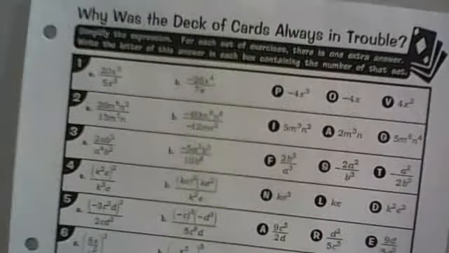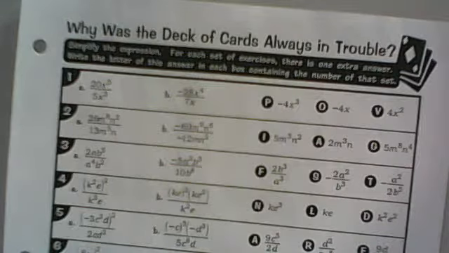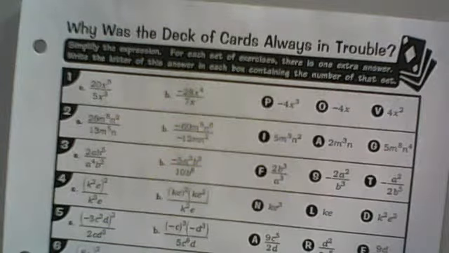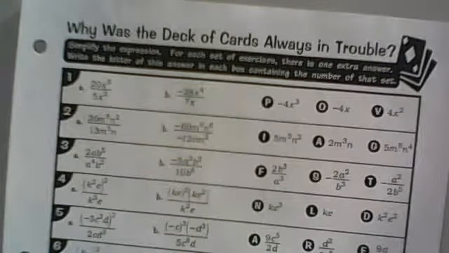All right, just a little bit of help on worksheet 11.5. We're on unit 6, and this is assignment number 6. We talked about division properties of exponents today, and I'm on this worksheet. I'm going to be doing number 10.